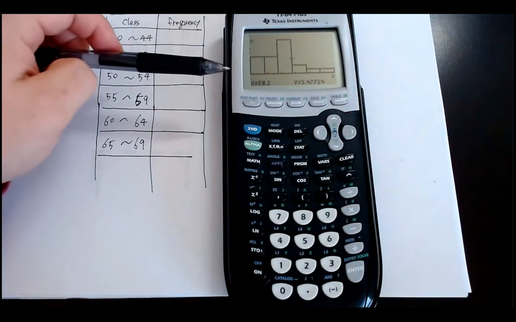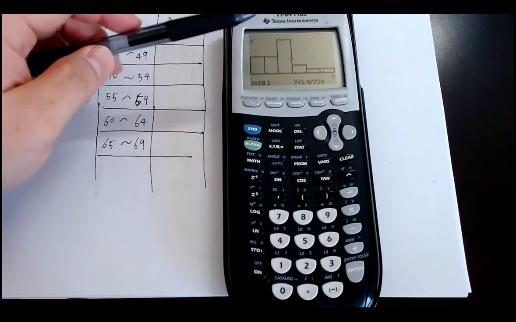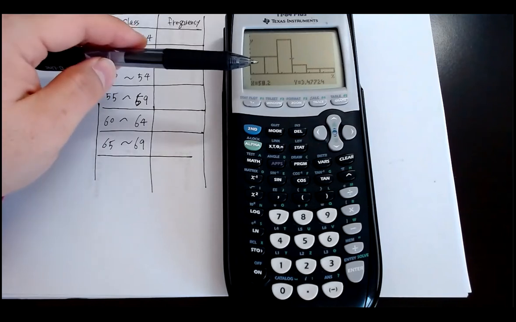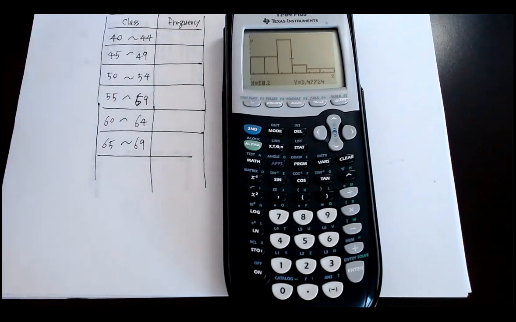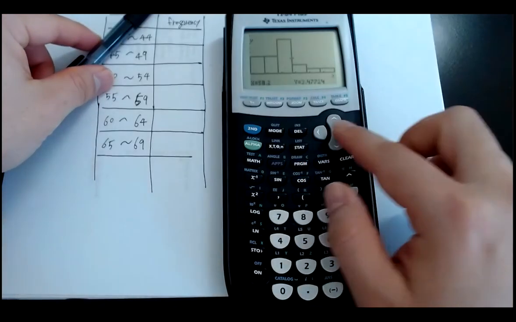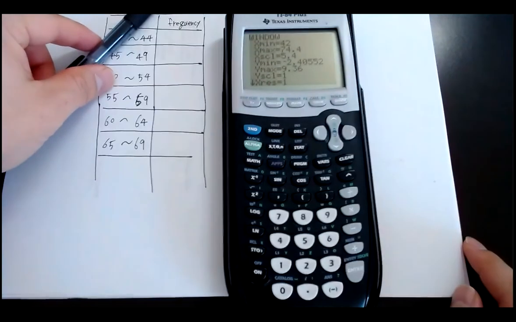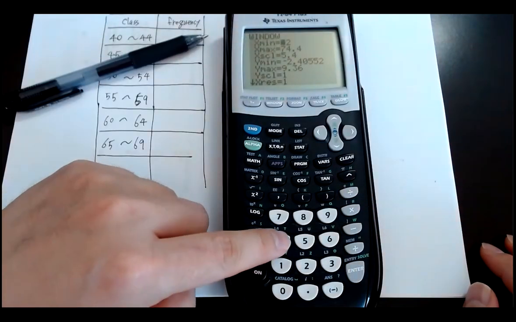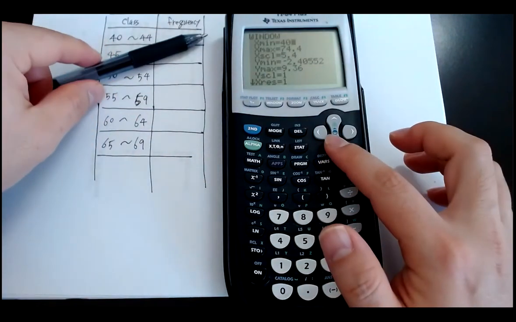So this calculator generates the histogram, but we have to check whether that histogram was generated with the same parameters, I mean the lower class limit of 40 and class width of 5, mentioned in the problem. So to check that, we press window. Okay, then Xmin, that means the lower class limit should be 40, not 42, so we have to change it.